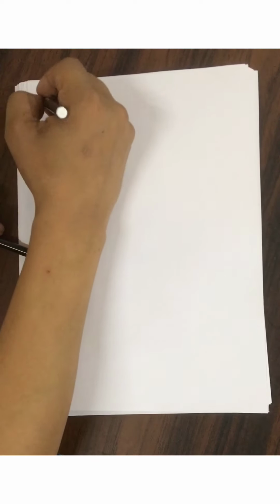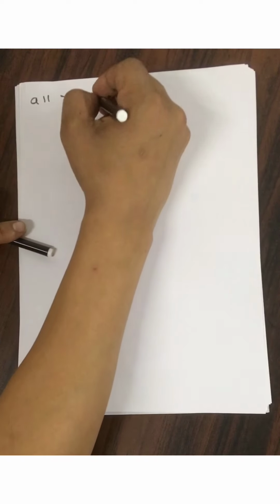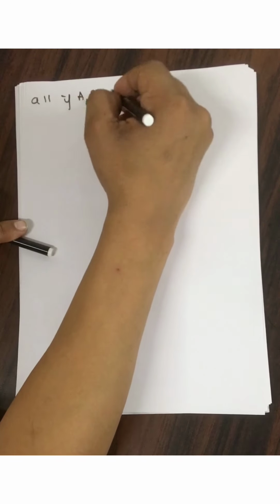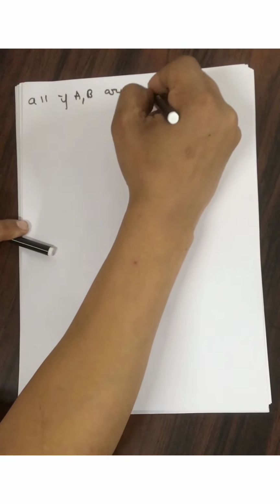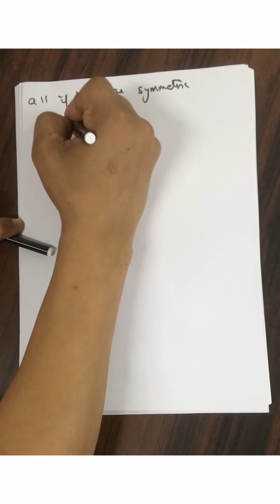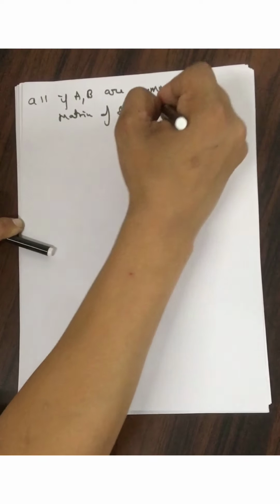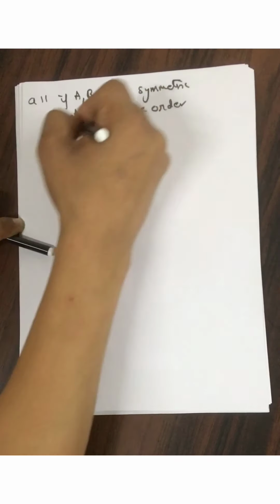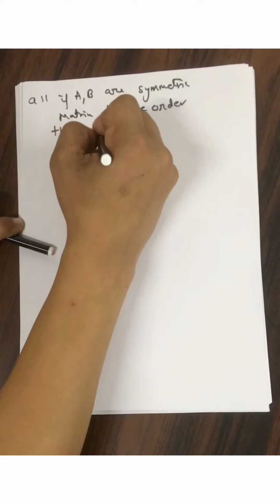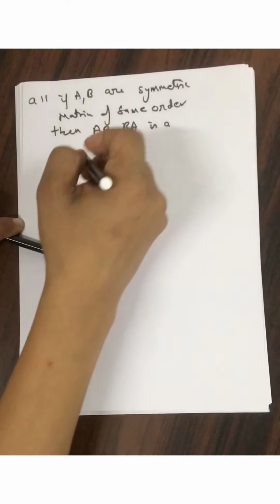So I'll move on to the next question, question number 11. MCQs are very important. If A and B are symmetric matrices of the same order, then AB minus BA is a what?